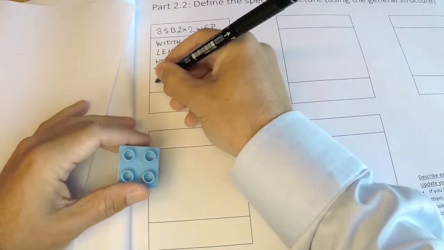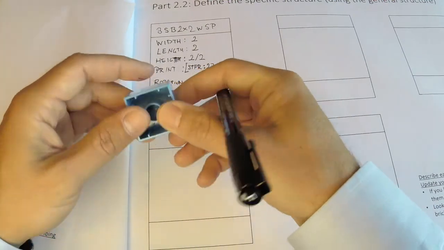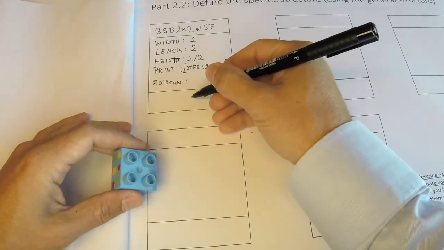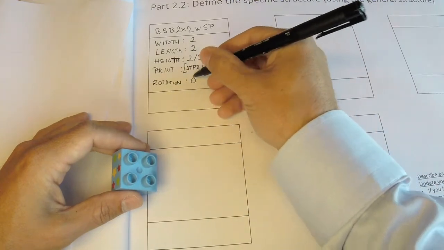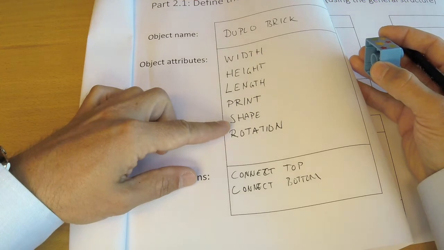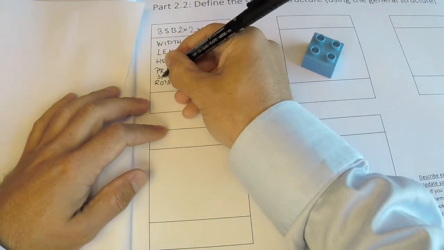And rotation, well, rotation is actually irrelevant now because we're just describing this one. You could probably put rotation as a function also, but let's just put rotation at 0. And shape, I forgot shape, put it in here.